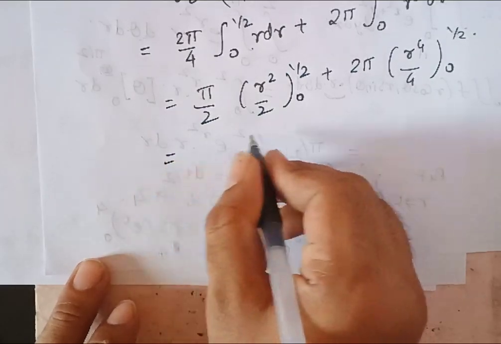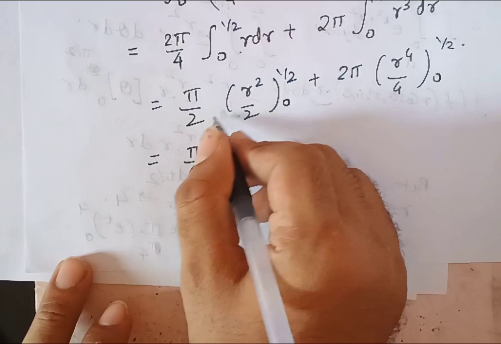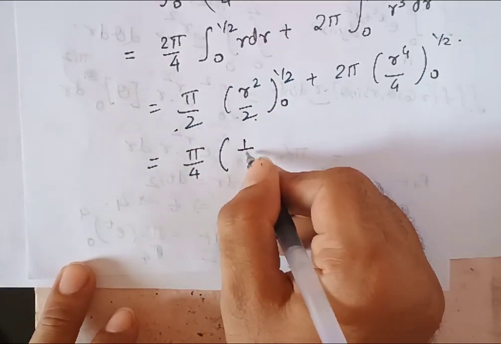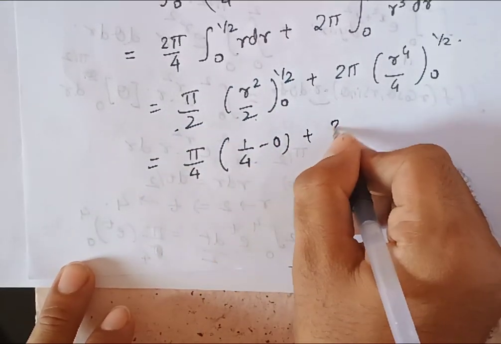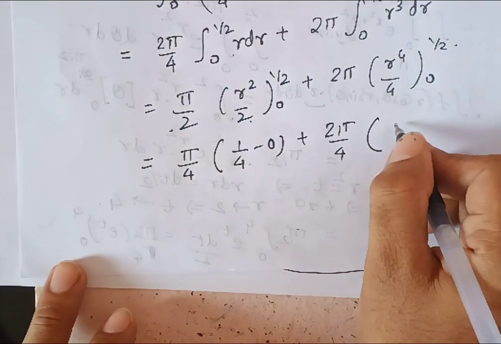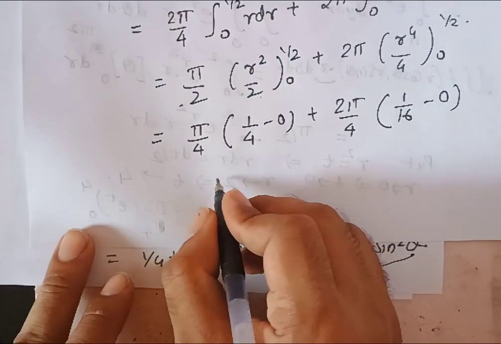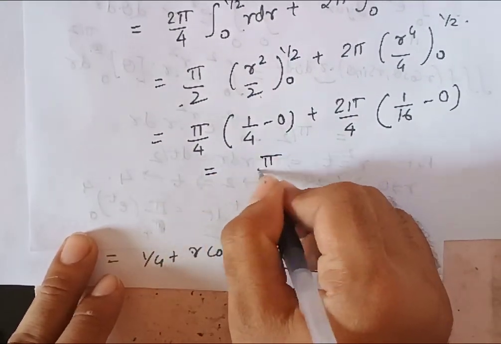This is pi by 4 times 1 by 4 minus 0, plus 2 pi by 4 times (1 by 2) to the 4, that is 1 by 16, minus 0.